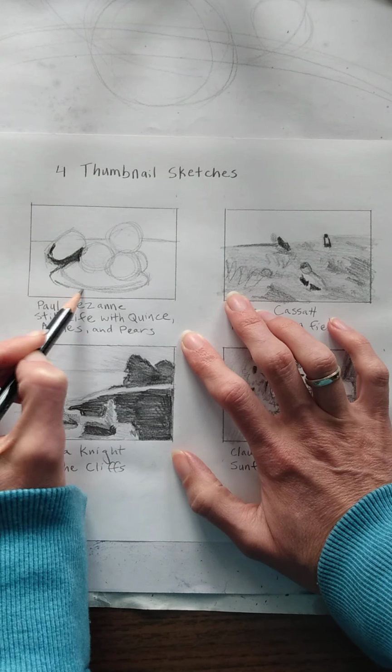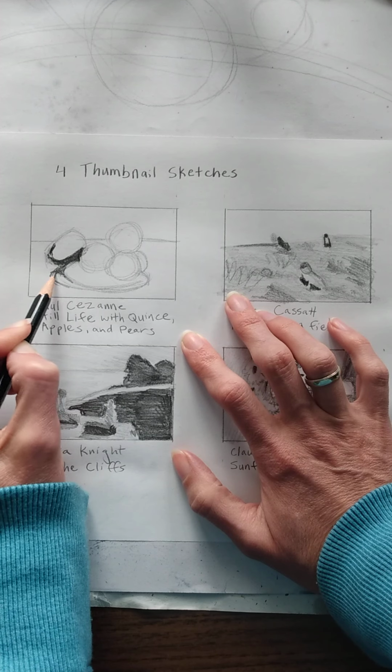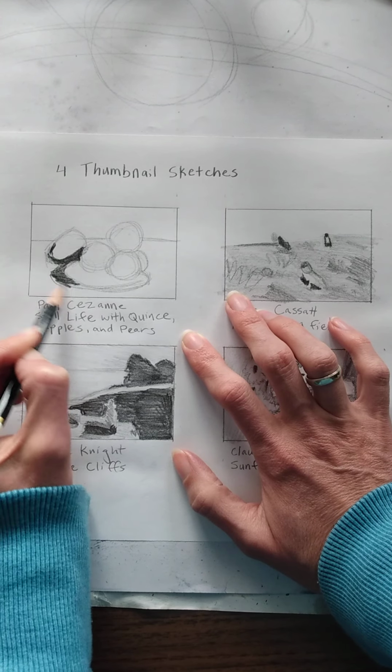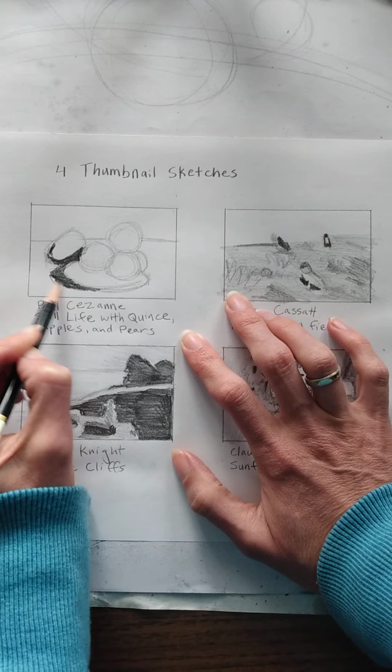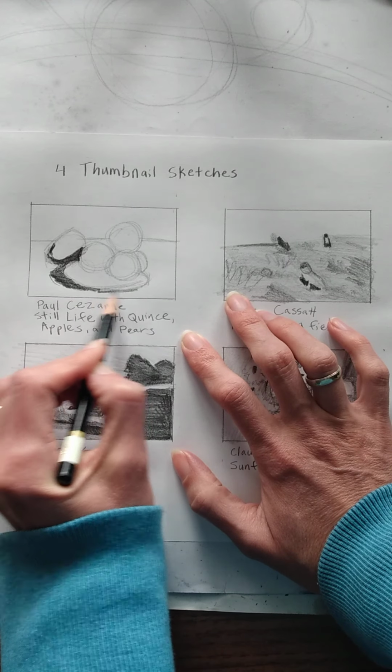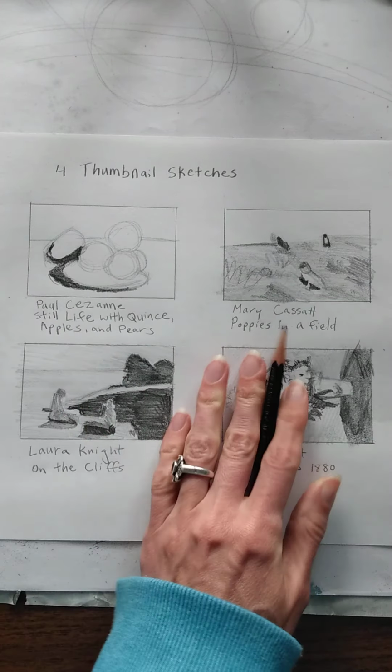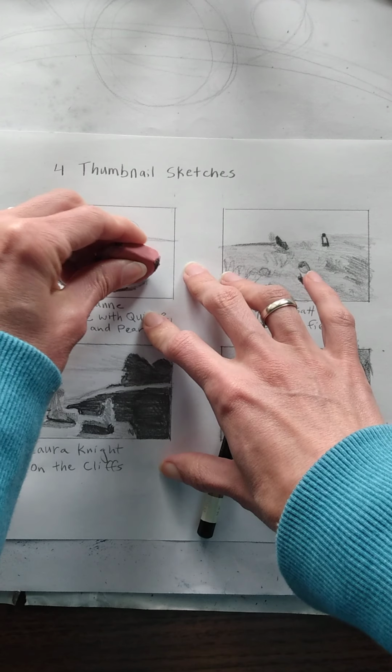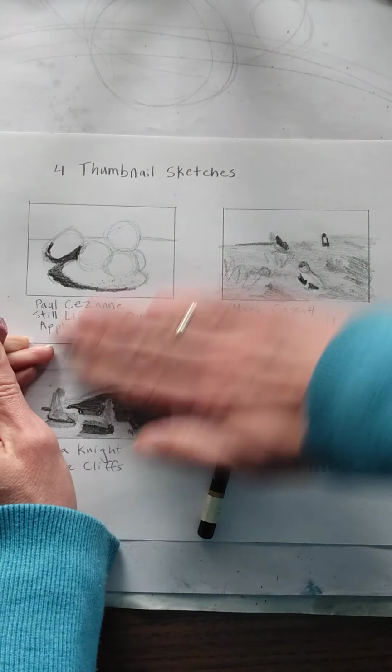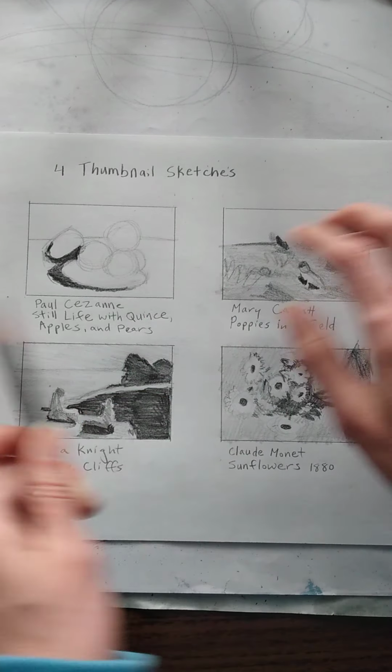Starting with the dark areas that I see, the shadow areas. This is the shadow of the plate. Okay, I've got a little extra piece there. It's okay, we can erase it.